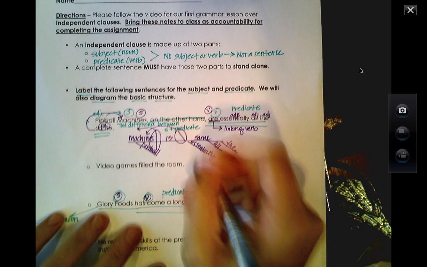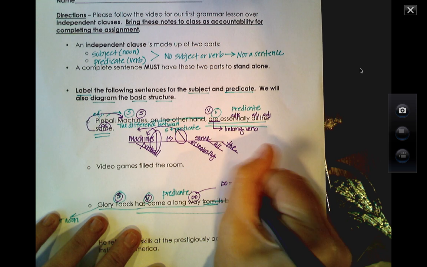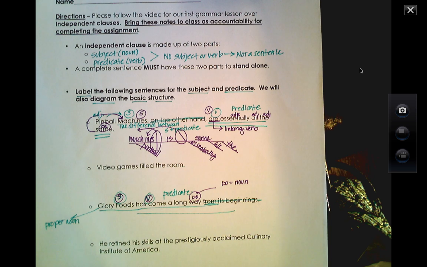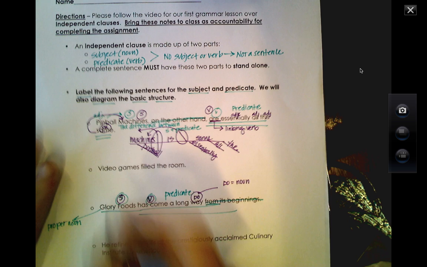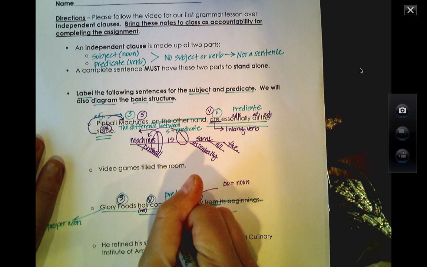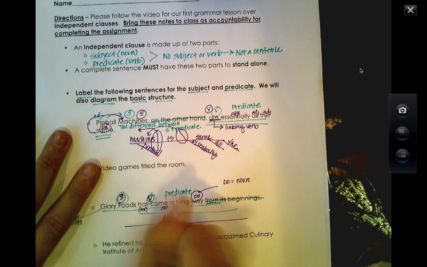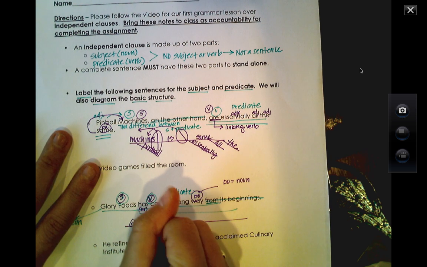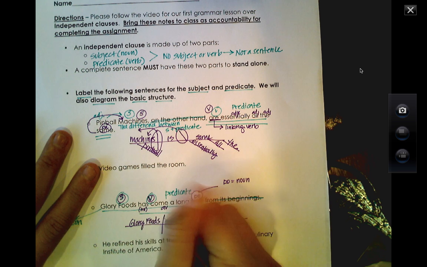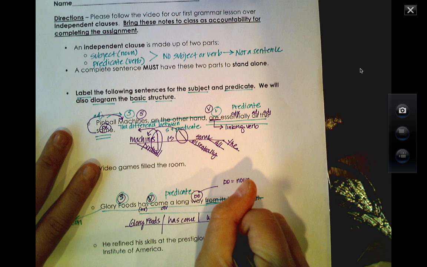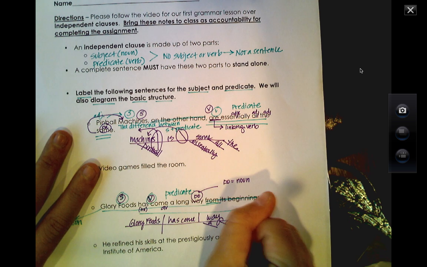Remember, a direct object has to be a noun. And we don't have a linking verb. Has come, has is a helping verb. Come is just a regular action verb. So we have our helping verb and we have our action. So we do not have a predicate nominative or a predicate adjective. So when you diagram this, it's going to be Glory Foods has come, and then way, a long goes under it.